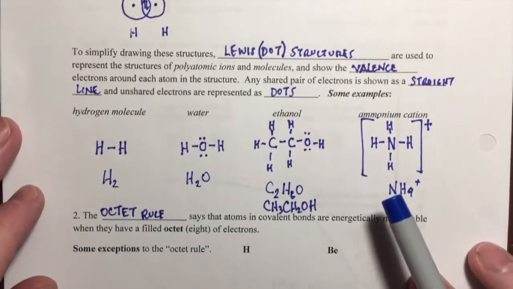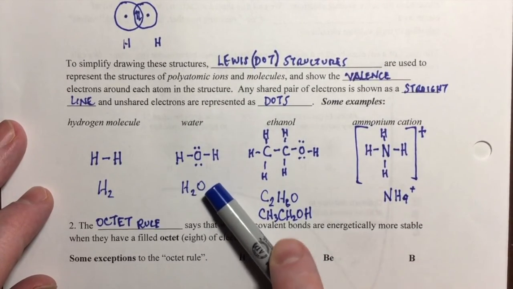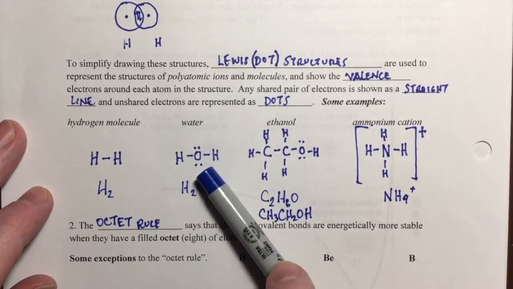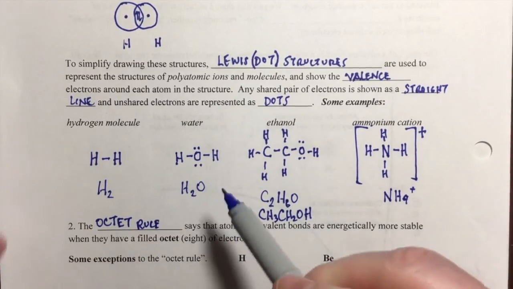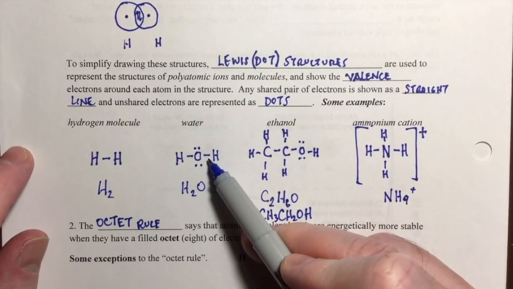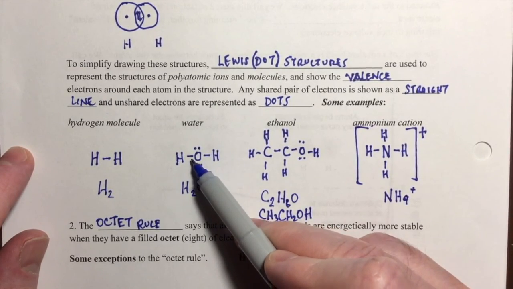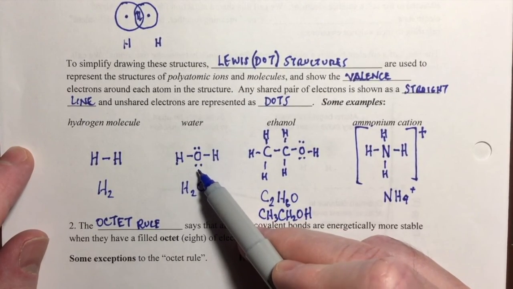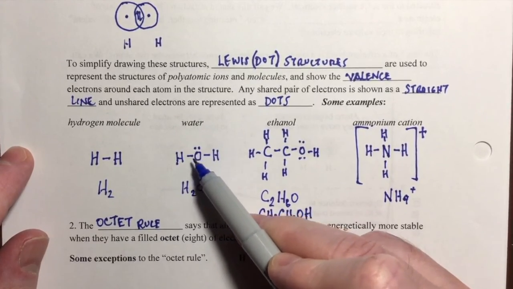So let's take a look up here and see if we can find these octets. How many electrons are around that oxygen in the water? Well, remember that every straight line represents 2 electrons. So this straight line right here represents 2 electrons. That's a covalent bond. So this oxygen has those 2, and 2 more there, that's 4, and 2 there is 6, and 2 there is 8. So this oxygen has a set of 8 electrons around it.